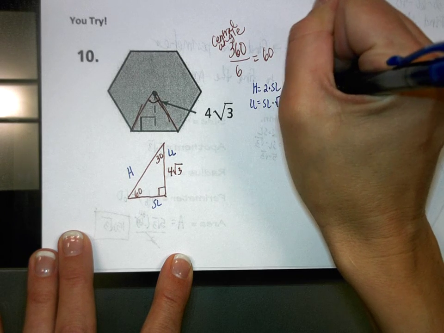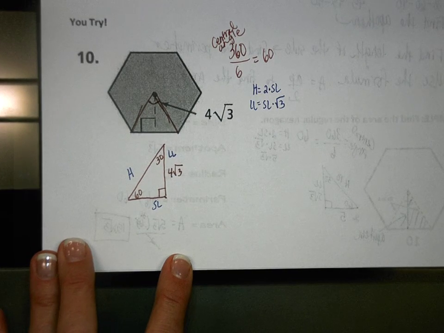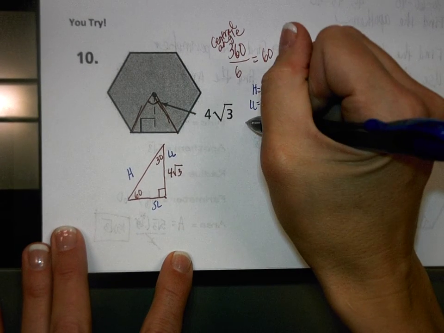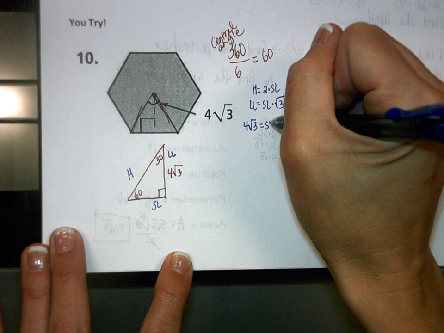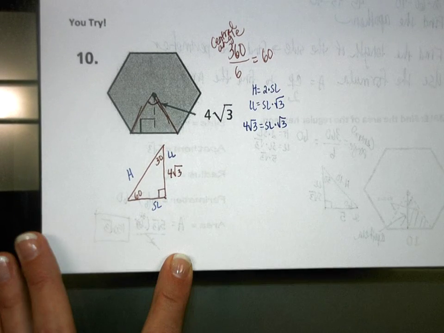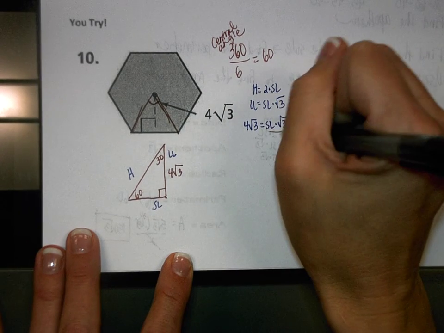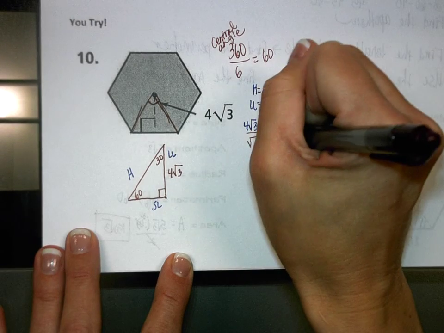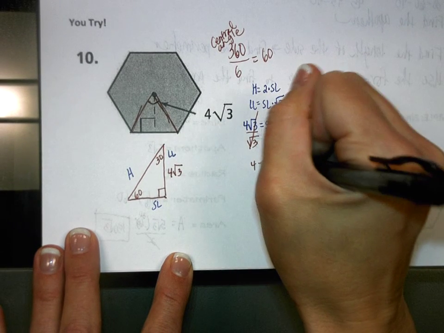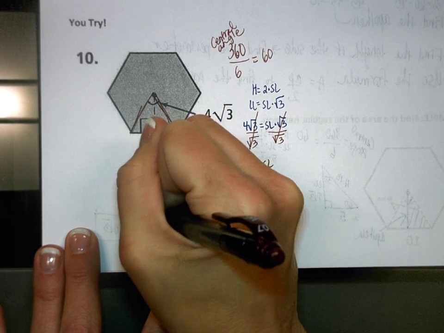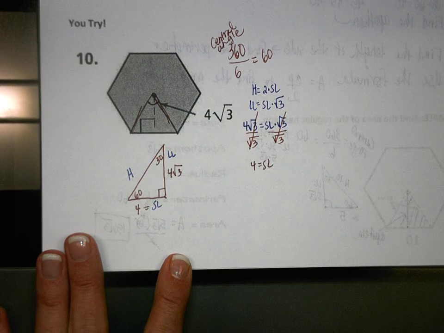Good. So which formula right now is going to help me? Good. And so I'm going to write this as 4 root 3 equals short leg times root 3. And what do I do to get the short leg by itself? Good. Divide by root 3. So these cancel, and I get 4 equals short leg. Which means the hypotenuse is what? 8.